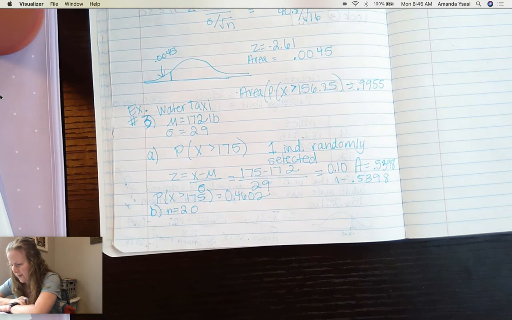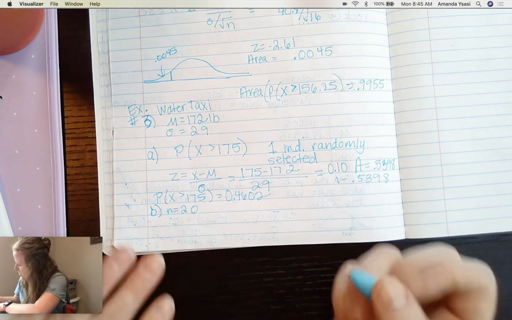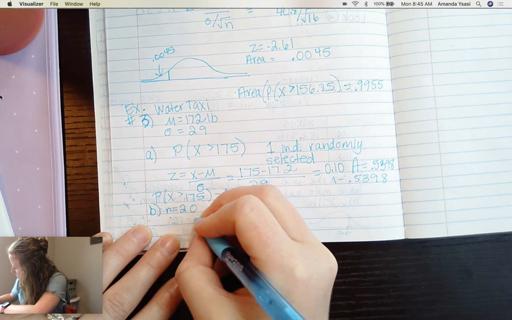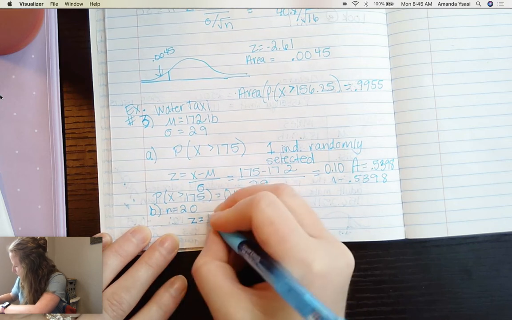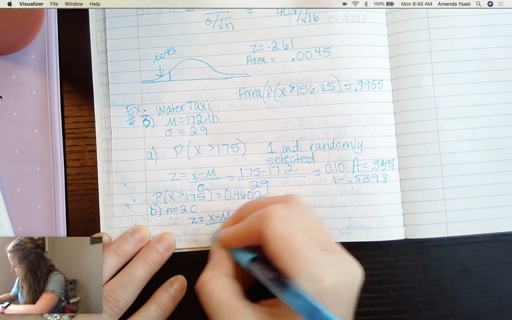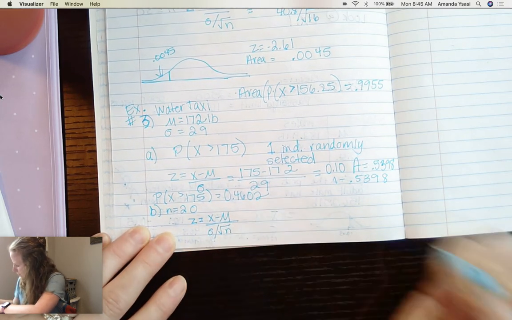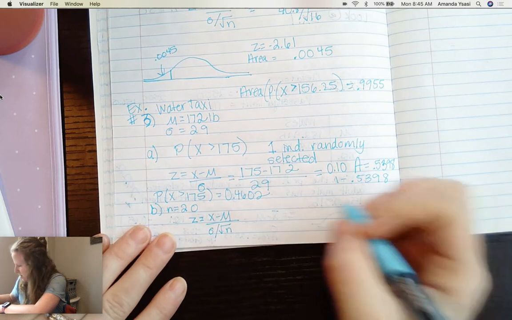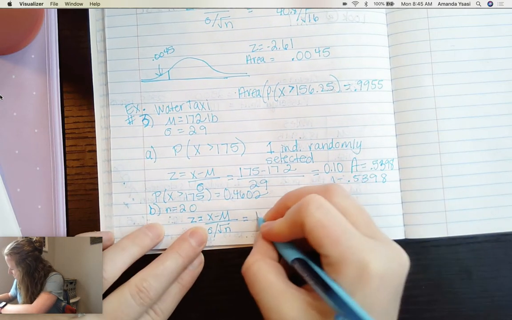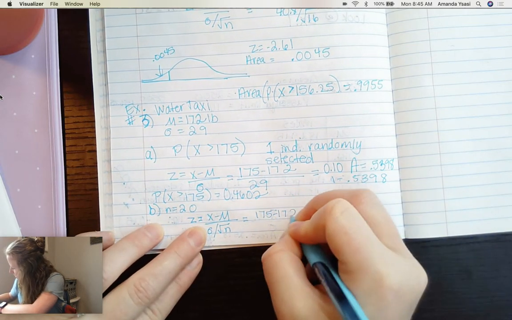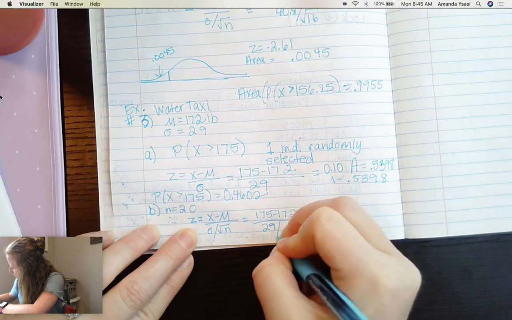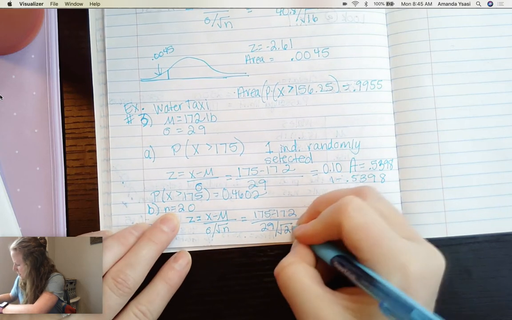Find the probability that 20 randomly selected men will have a mean that is greater than the 175, so that the total weight exceeds a safe capacity of 3,500 pounds. So this is where we will use our central limit theorem. So this would be 175 minus 172 over 29 over square root of 20.